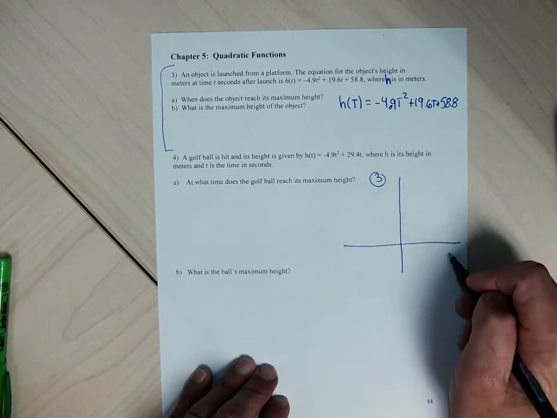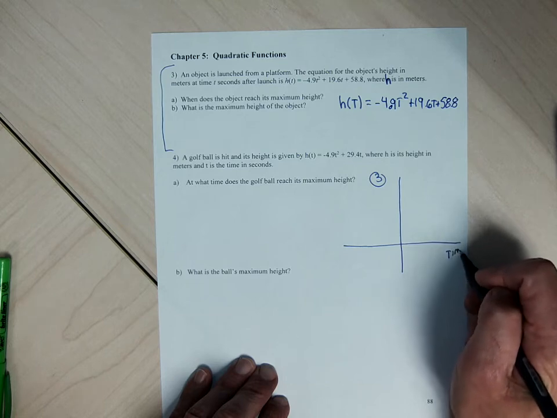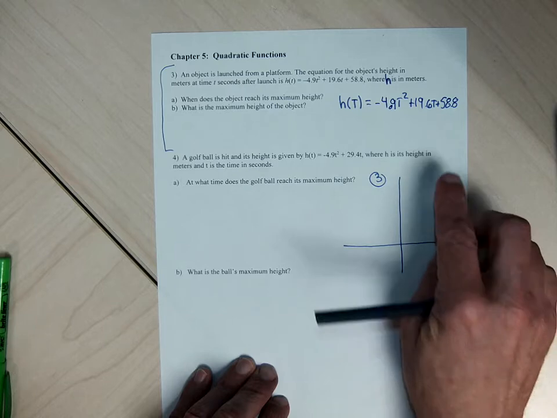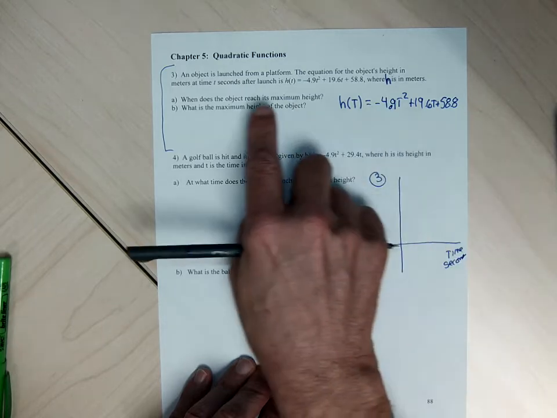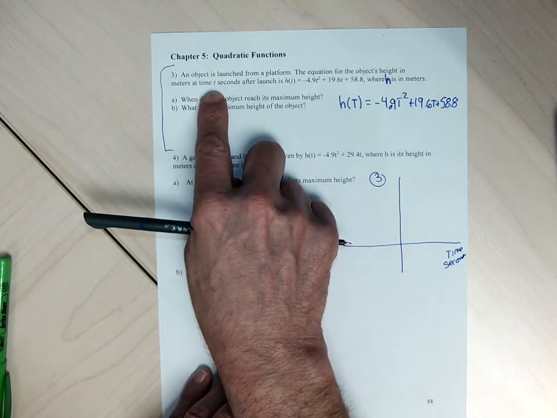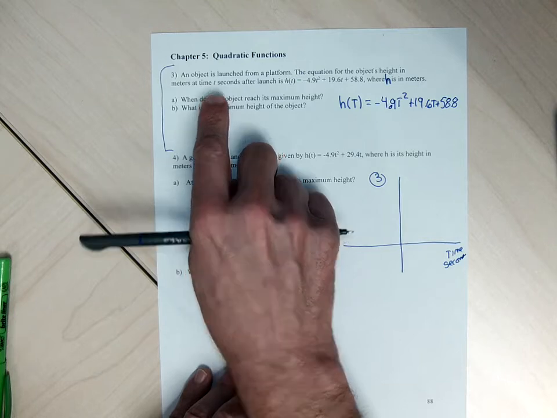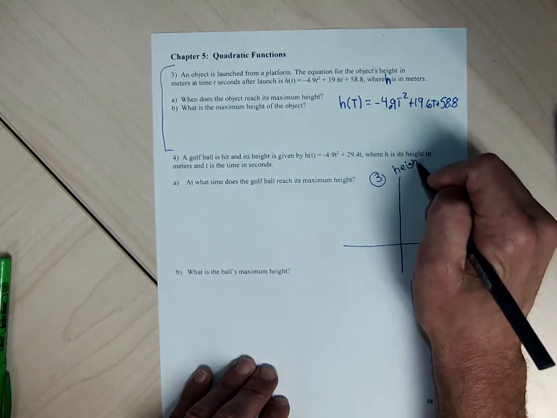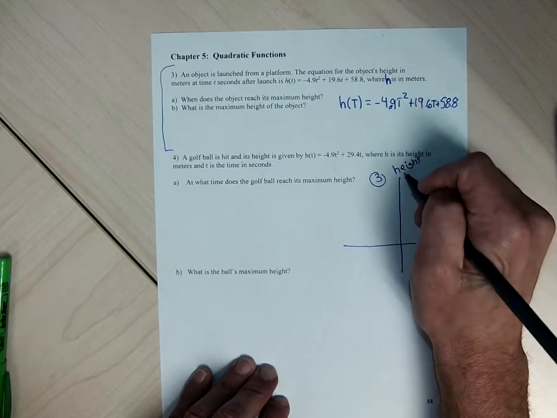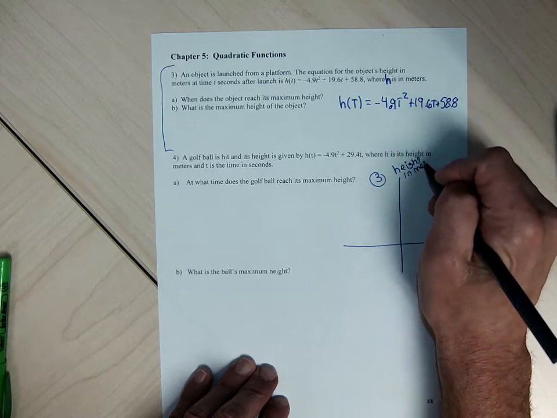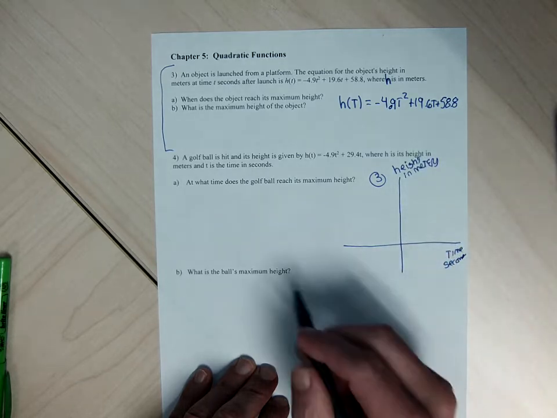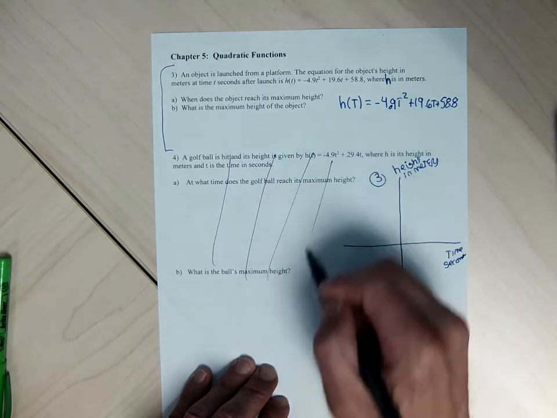The x's, again, represent the time in seconds because the x's are in the position of the t's, and the t's are talking about times in seconds, and the y's are the height in meters as opposed to in feet. So I'm going to make my table again and sketch a graph. So I'm not doing number 4, I'm doing number 3.